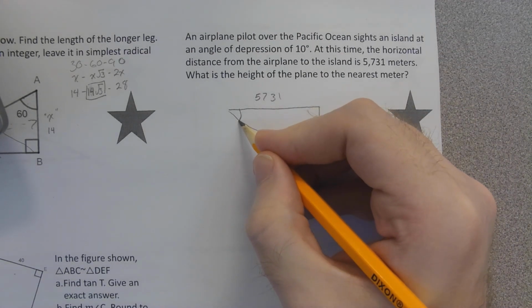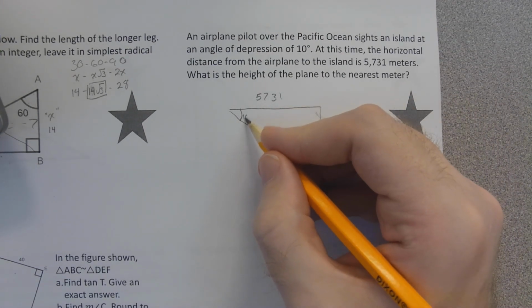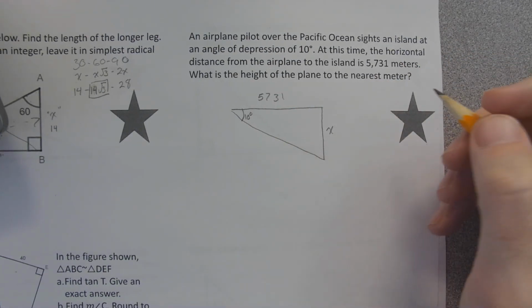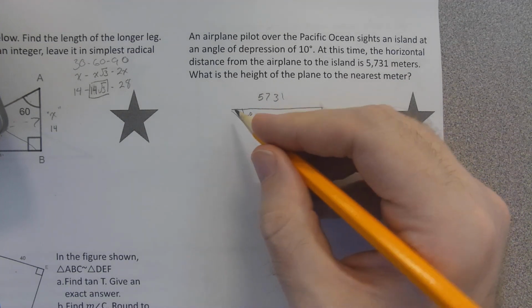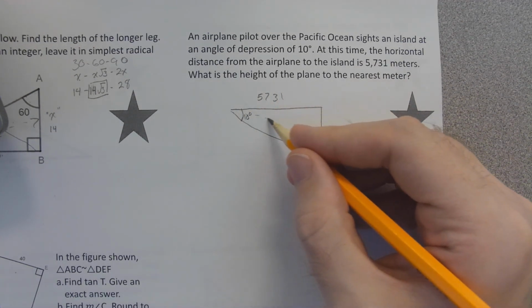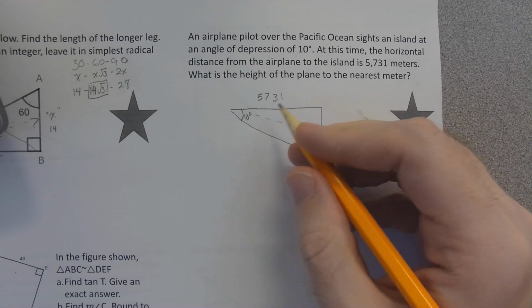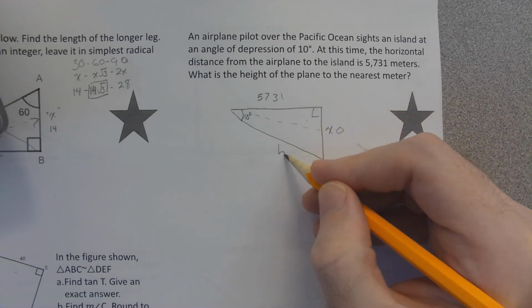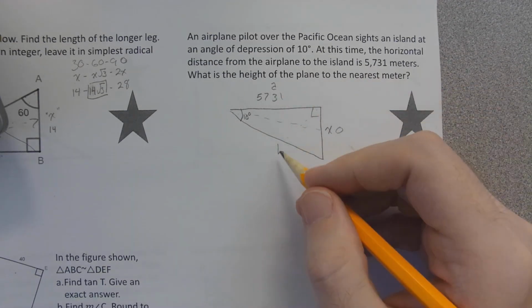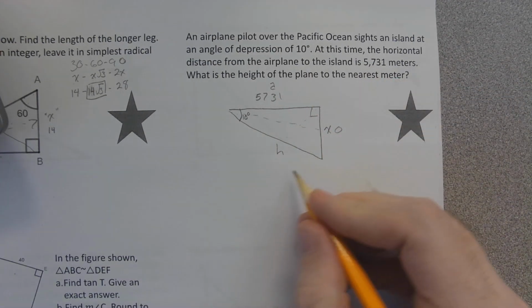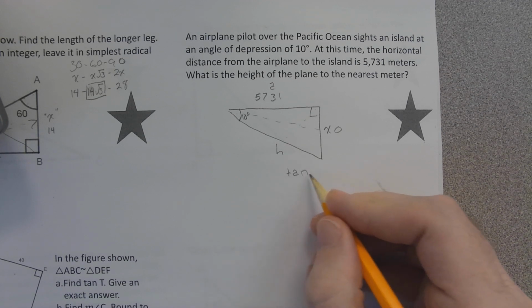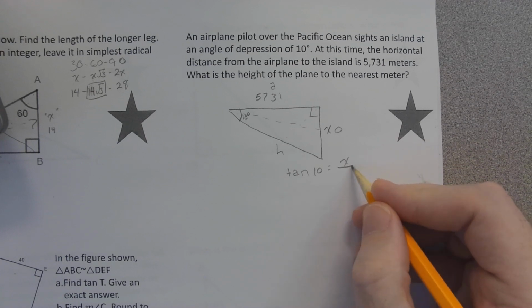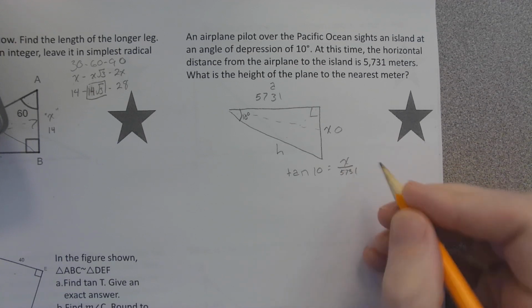And so this is the angle that it's talking about, so 10 degrees. We're looking for that. Well, across from that is x, so there's our opposite. This is our right angle. And so there's our h, which makes this a. We don't know h, so that makes this tangent 10 equals x over 5731.